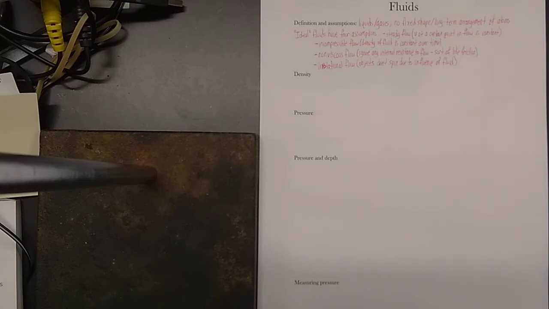Okay, and those are our assumptions. We won't talk about them much. We'll talk mainly about the incompressible part, the fact that the density is the same over time for the fluid, and also steady flow. Those are the two most important. We'll talk about viscosity maybe once or twice, but it's not going to be a normal feature.